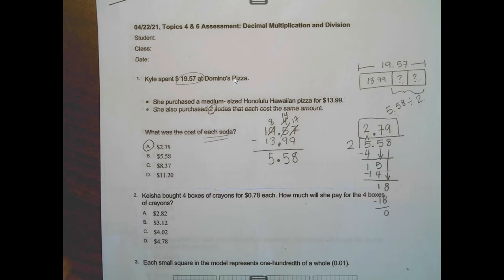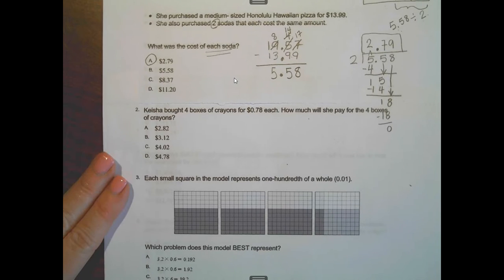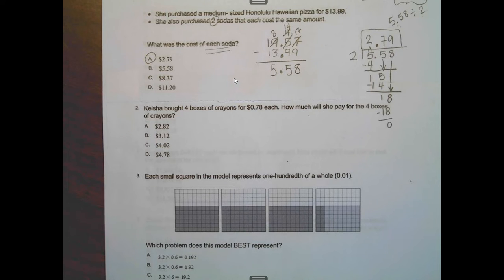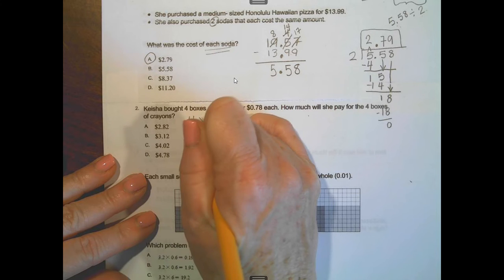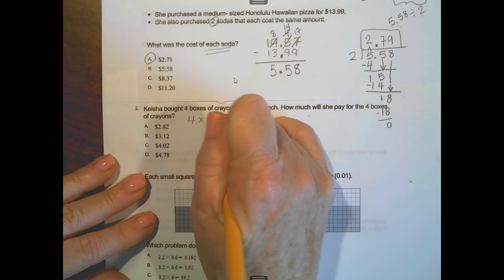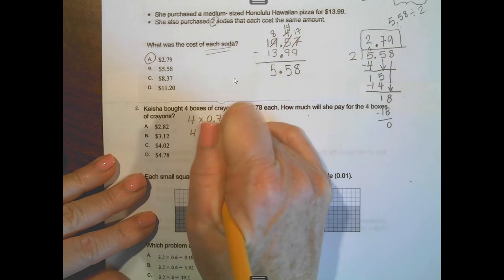All right, let's talk about Keisha, number 2. Keisha bought 4 boxes of crayons for 78 cents. How much will she pay for the 4 boxes of crayons? So each box is 78 cents. So basically we just have 4 groups of 78 cents. So if I get a quick estimate, 4 times 78 cents, you know what? That's very close to 4 times 1.